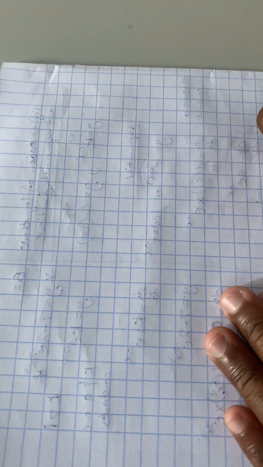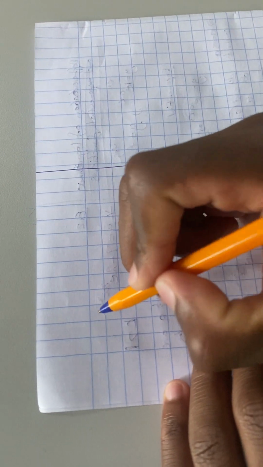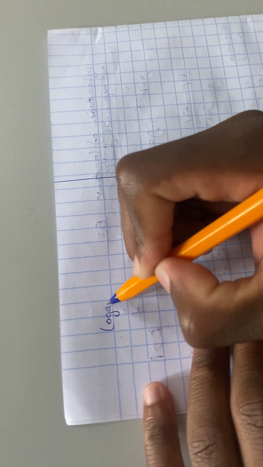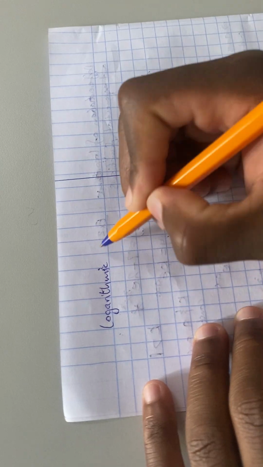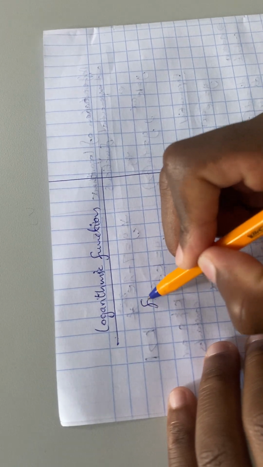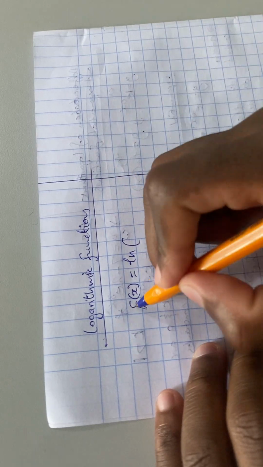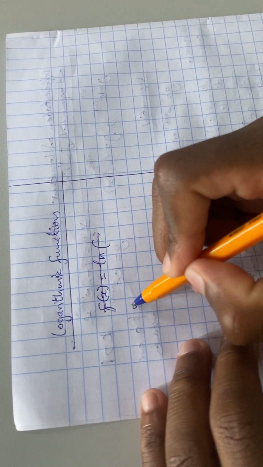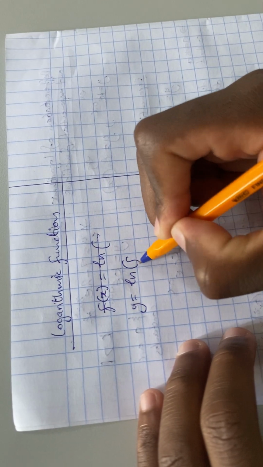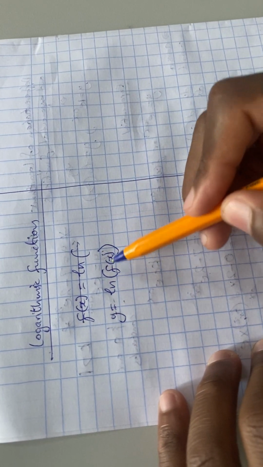If you are given a logarithmic function, let me use this notation because I have to derive a general formula. y equals ln f of x.